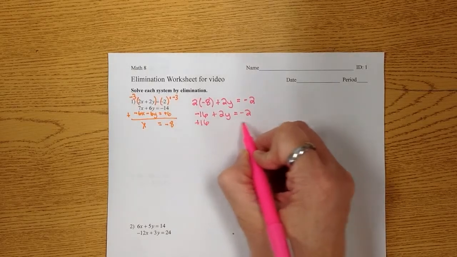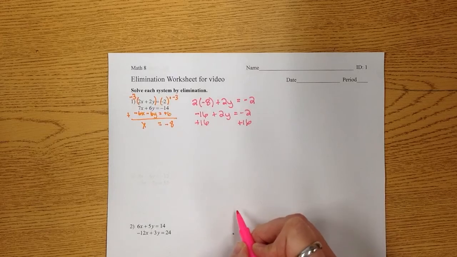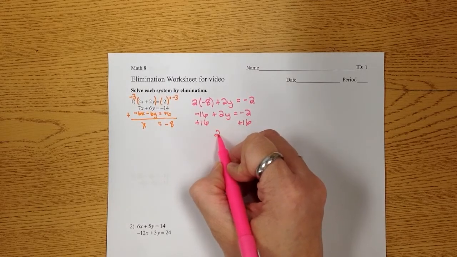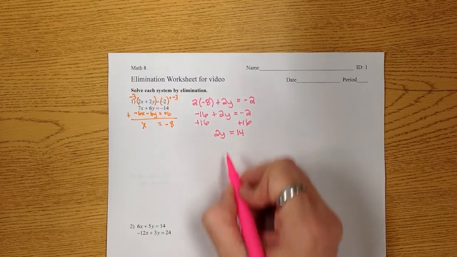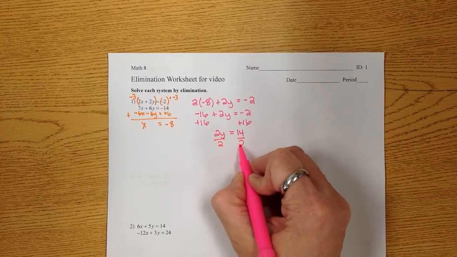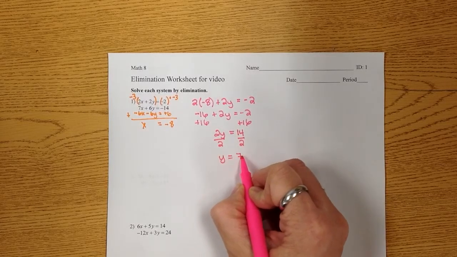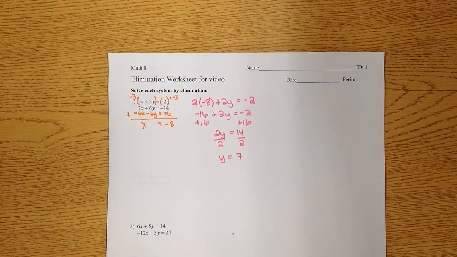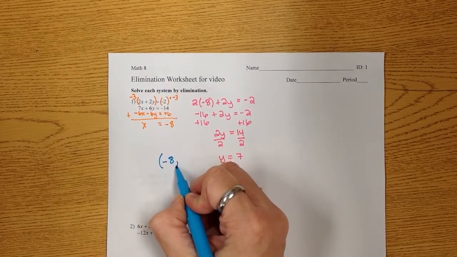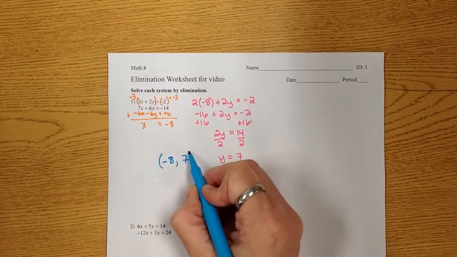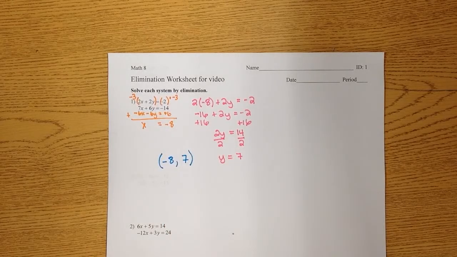I add 16 to both sides of the equal sign. I get 2y equals 14. I divide by 2 on both sides, and I get y is equal to 7. Now, as we discussed before, that is not our answer. Our solution has to be the coordinate -8, 7. Now we're going to try it one more time before I let you do it on your own.